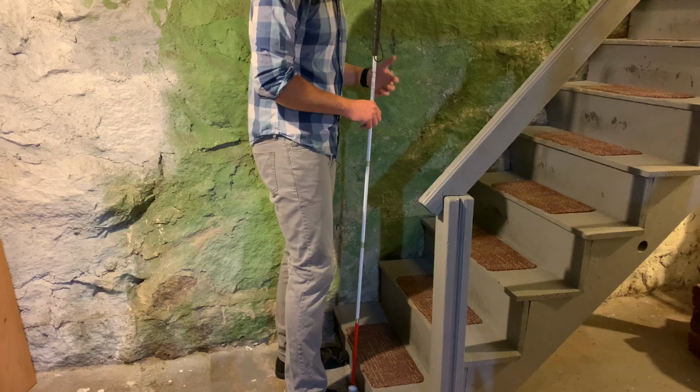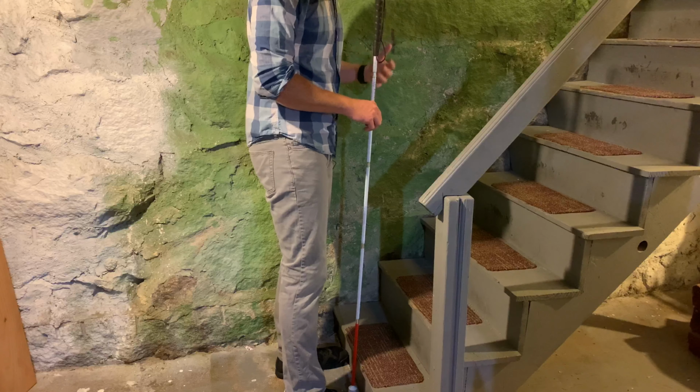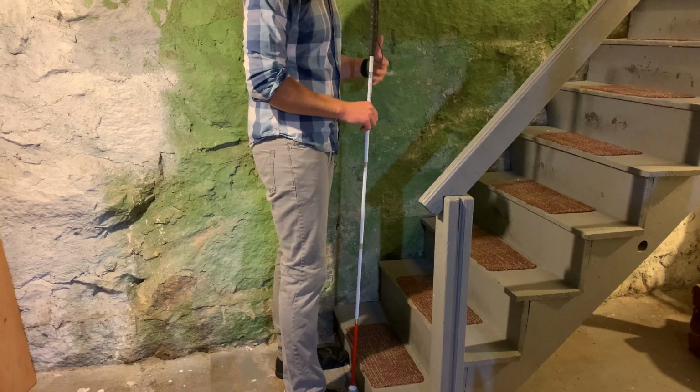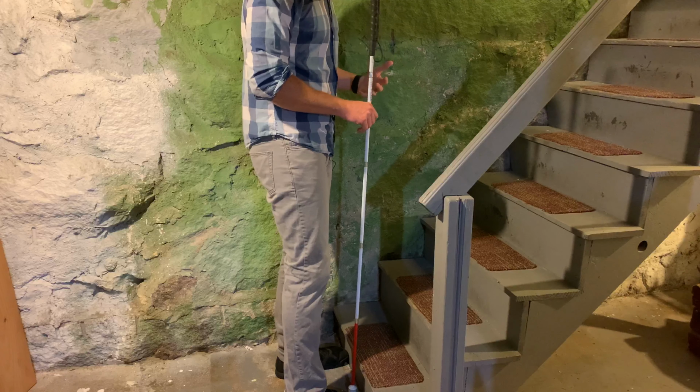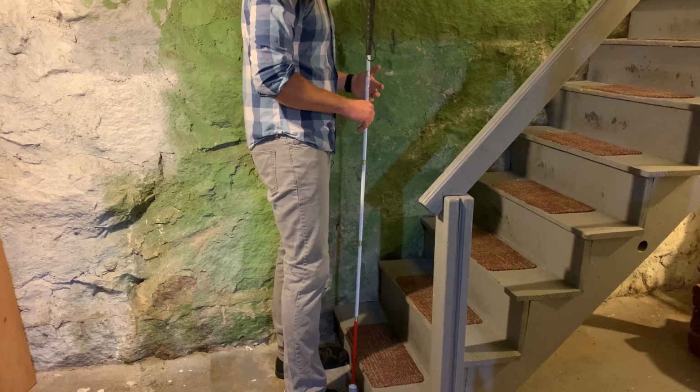So now for step five, it's important to check the height and depth of the stair, because you want to know how high you're going to have to step and how far you're going to have to step to make it up these stairs. So I like to check the first step. To do that, I'm going to raise my cane up off the ground.